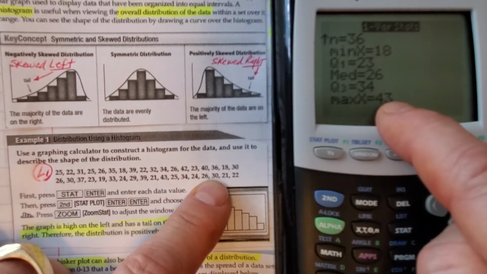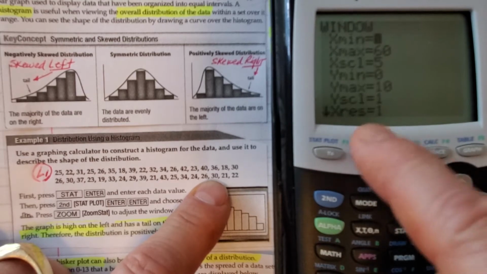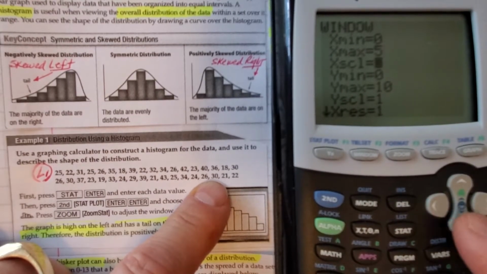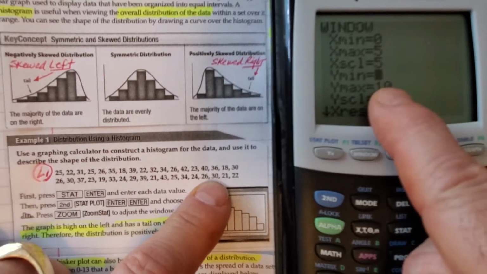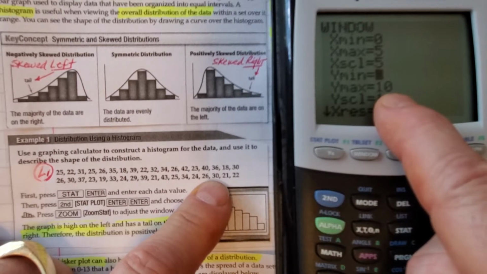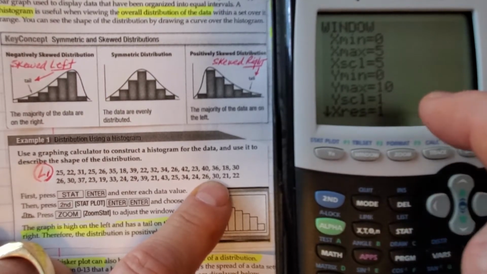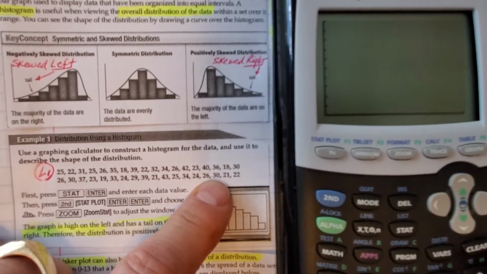To make my window, you have to make a window on this set of data. So I'm going to go to window. I'm going 0 to 50 by 5s, and 0 to 10. The 0 to 10 is up and down, meaning how many values are between 0 and 5, between 5 and 10, 10 and 15, 15 and 20, etc. So now when I hit graph, I see nothing.